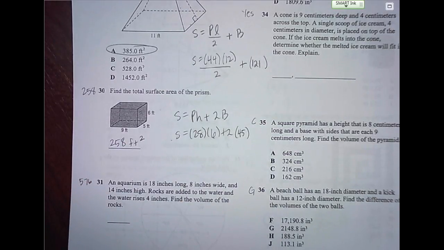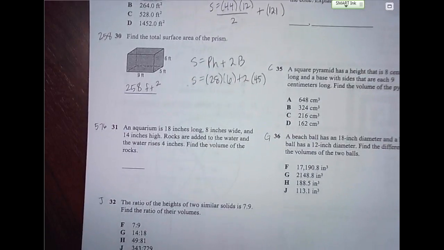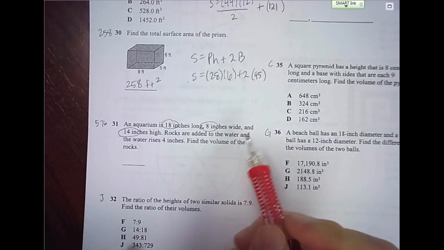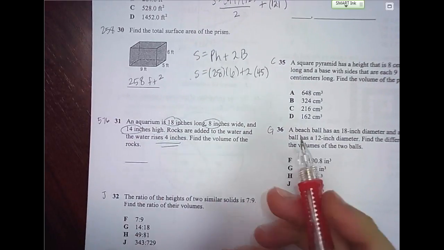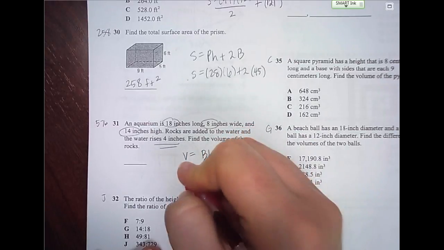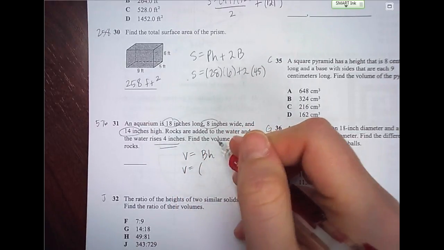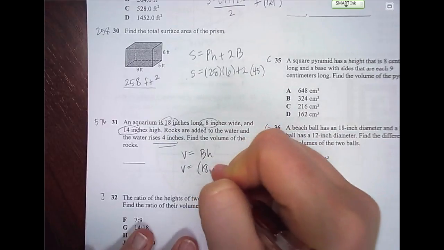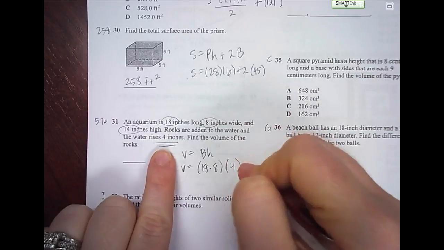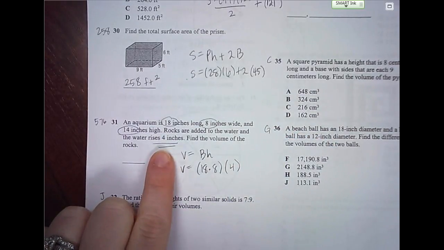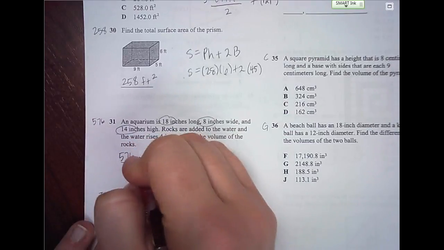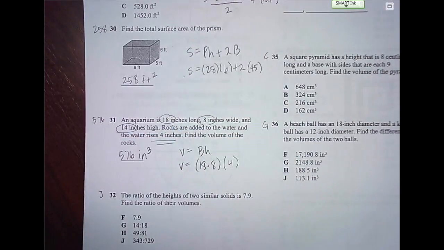Number 31, an aquarium is 18 inches long, 8, and 14. Rocks are added so the water rises to 4 inches. Find the volume. So volume of a prism is base times height. So the base is 18 times 8. Now for the height though, I'm going to use what the water rose to. So multiply all that, 576 inches cubed.